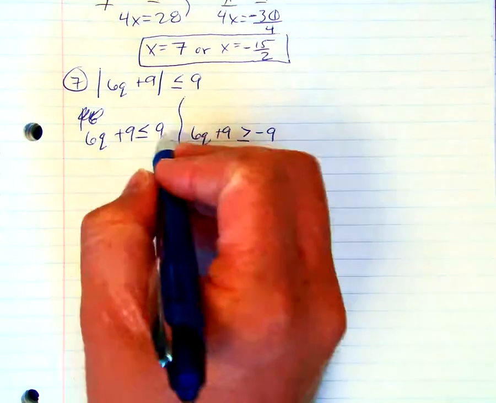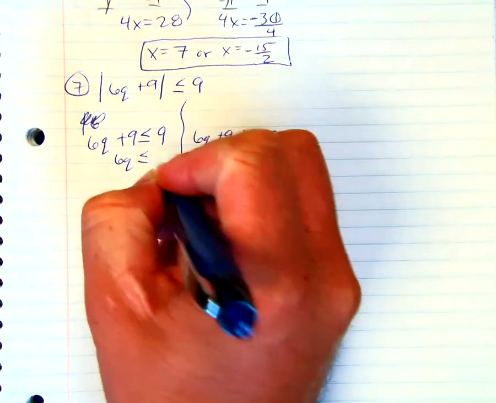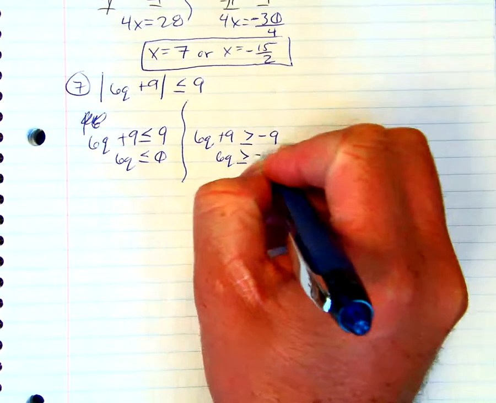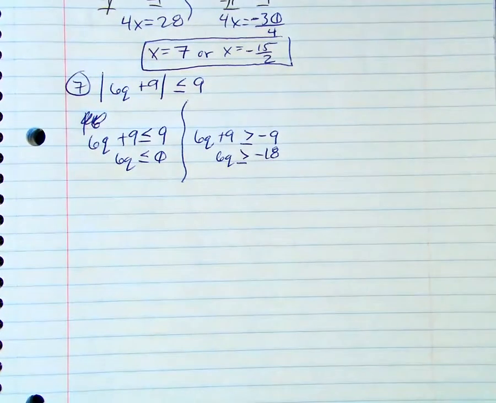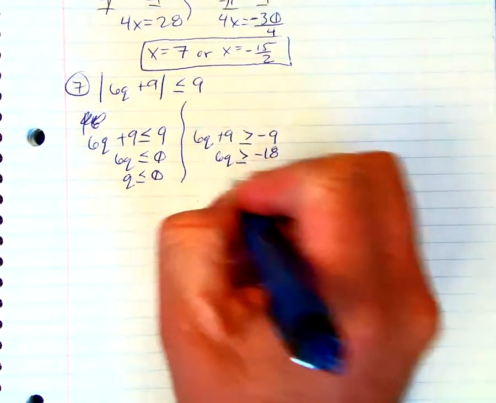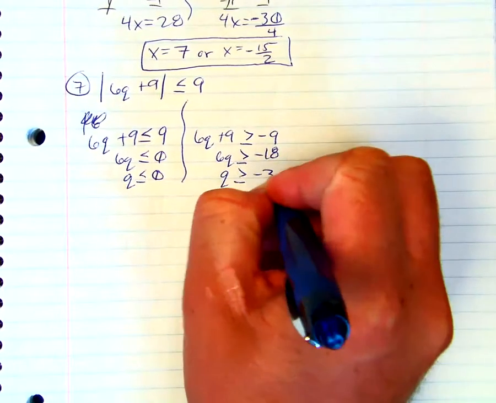Now when I go to solve these, I'm going to subtract 9, so 6q is less than or equal to 0. 6q is greater than or equal to negative 18. If I divide by 6, I get that q is less than or equal to 0. Q is greater than or equal to negative 3.